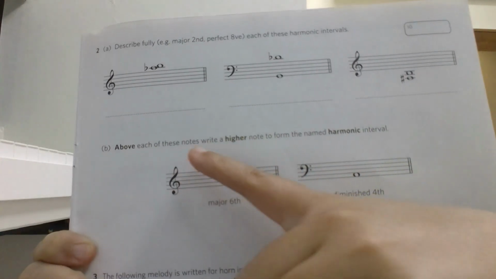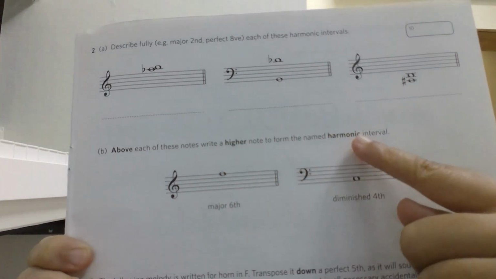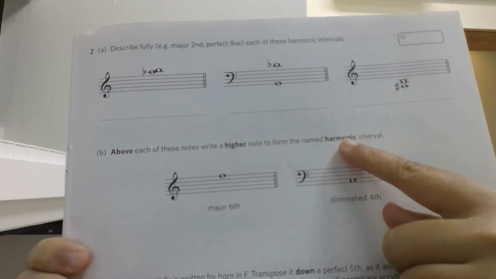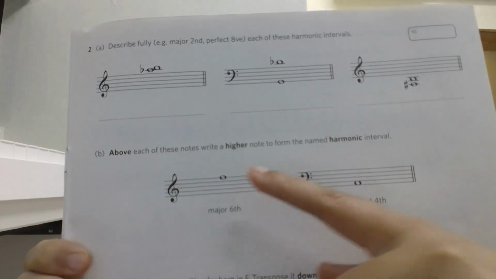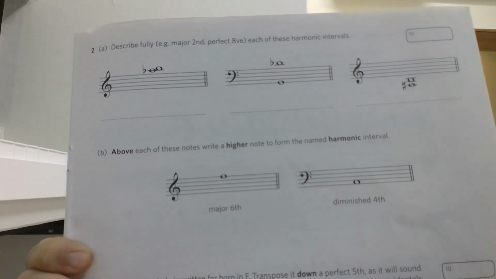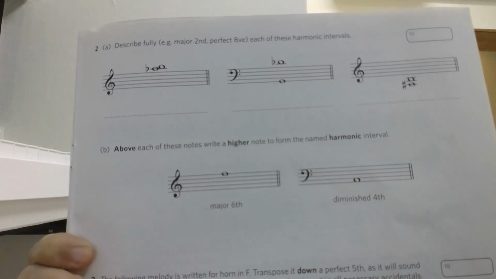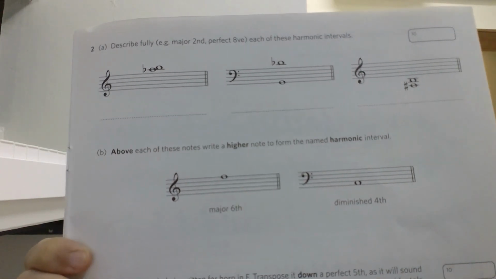When you come to describe, put in the note by yourself, and it must be the harmonic interval. Children always tend to forget whether it is a harmonic interval or a melodic interval. So this is another clue to help you write it correctly.